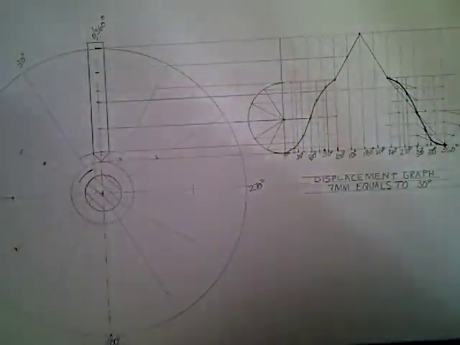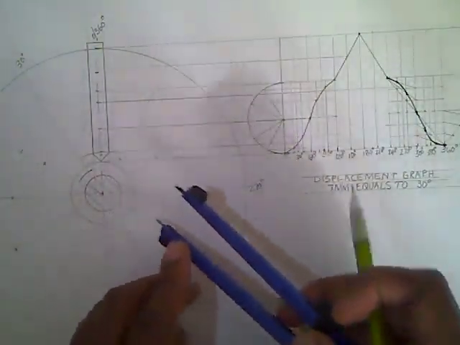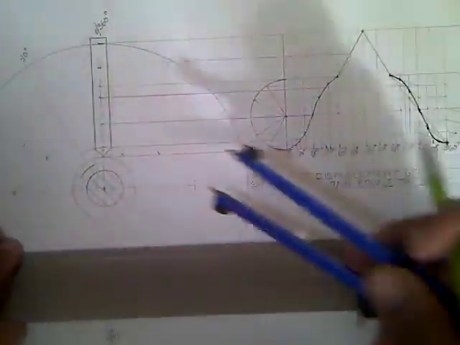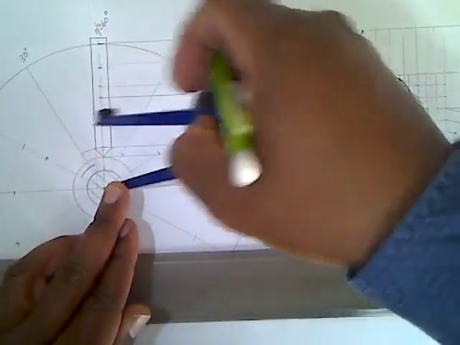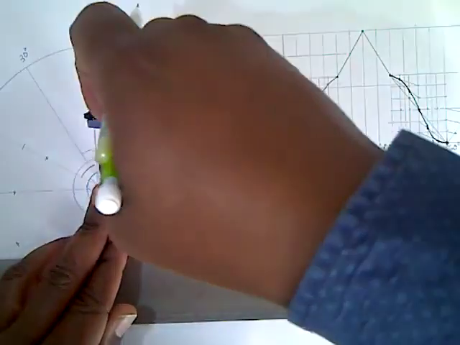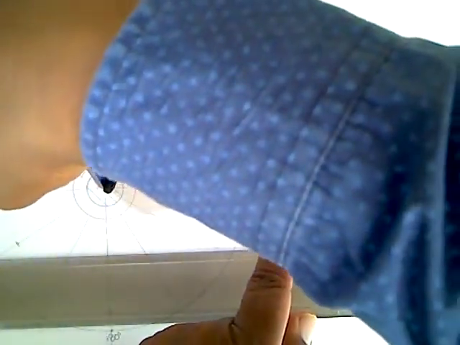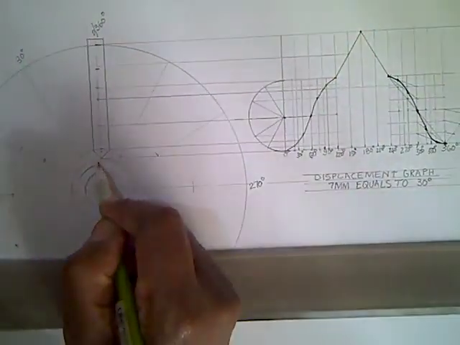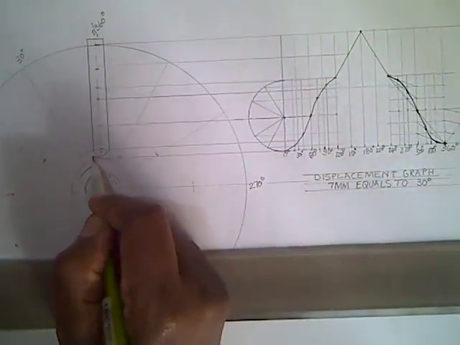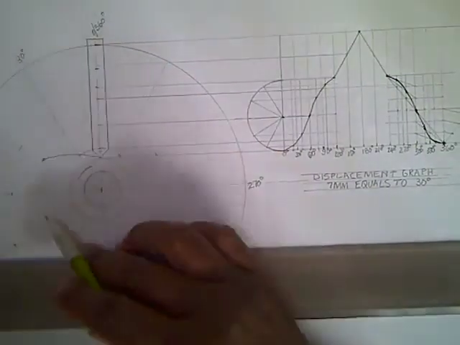I don't remember which one was my 60. It's there, just to verify. Sorry, here is my 60. There is my 60. Now from here you go to 30, go to 60.